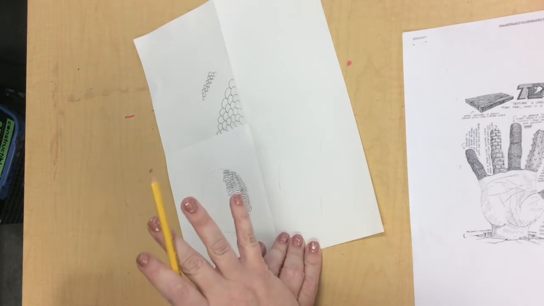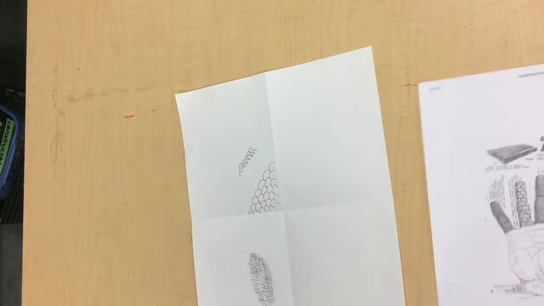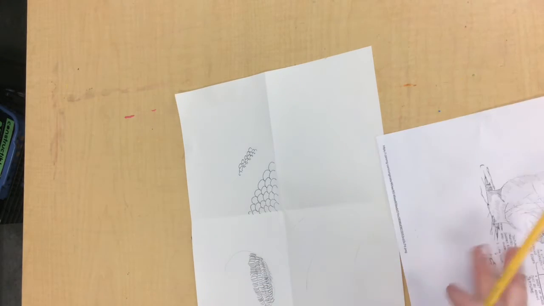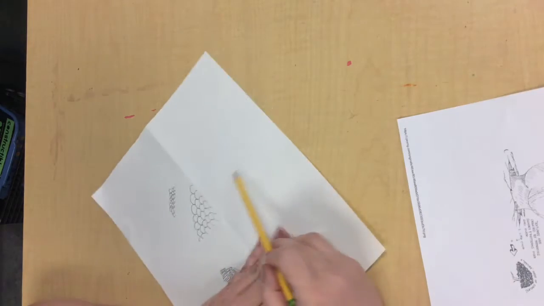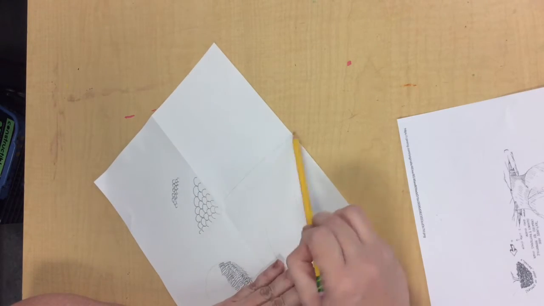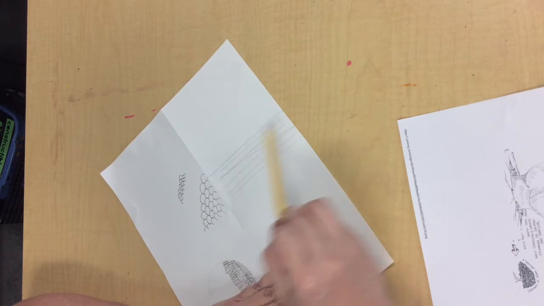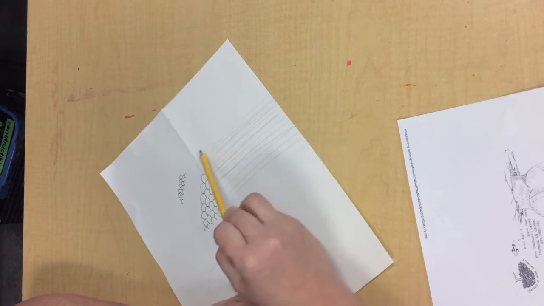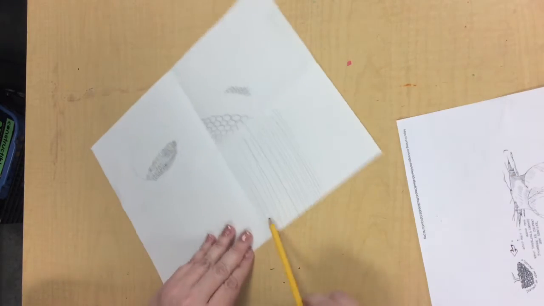Maybe you have a coarser skin, something like an elephant, that might look like burlap, very rough and scratchy. So to create a rough pattern, we're going to cross lines and then add some spots that are darker. So let's start with some horizontal lines. These don't have to be perfectly straight or equally distanced. There, and let's go this way.